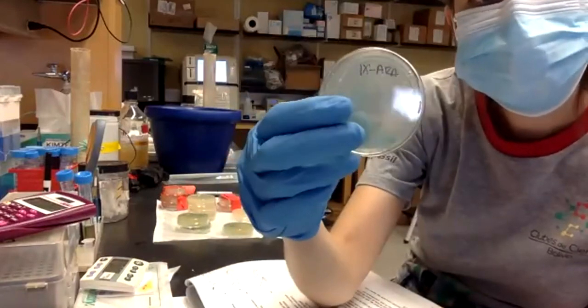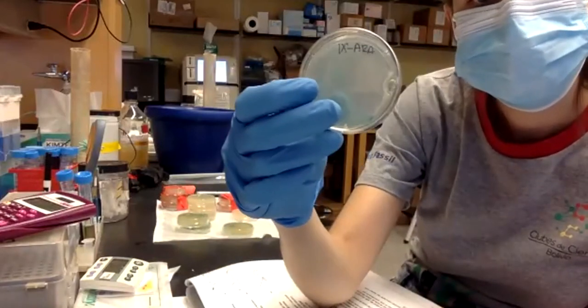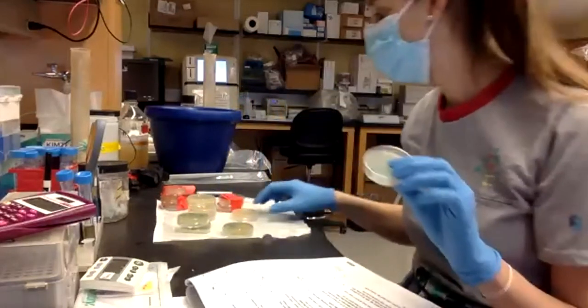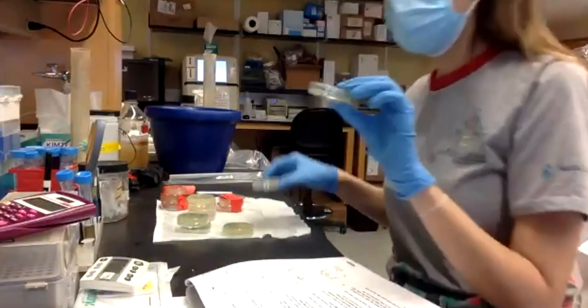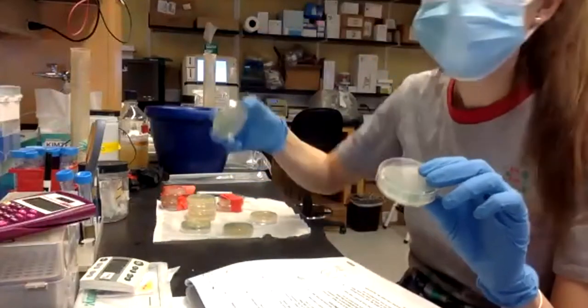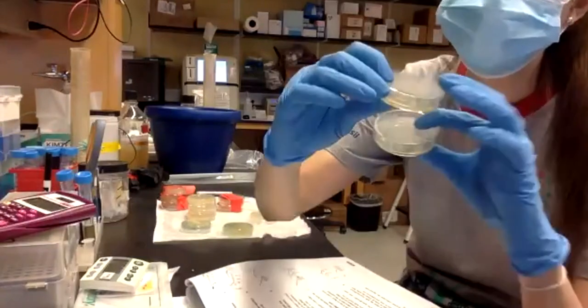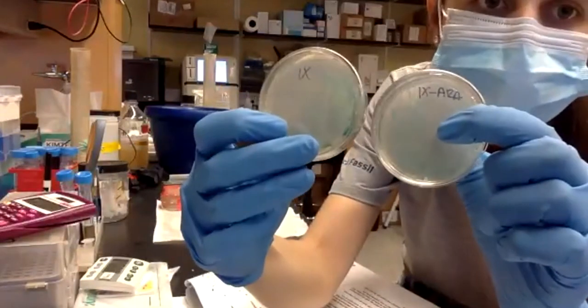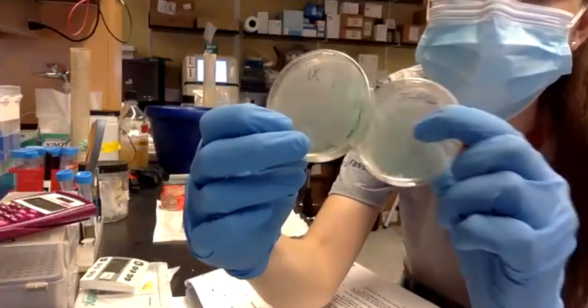So what did we need arabinose for? To activate the plasmid with the homologous repair sequence. Yes, exactly. So we have one plate that has arabinose, and then the other one that doesn't have arabinose. It has only IPTG, XGAL, and the other one has IPTG, XGAL, and arabinose, okay?